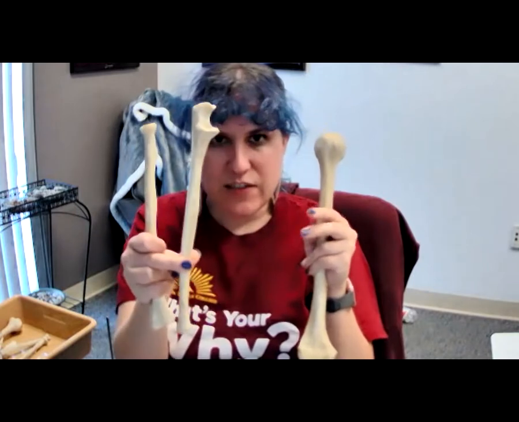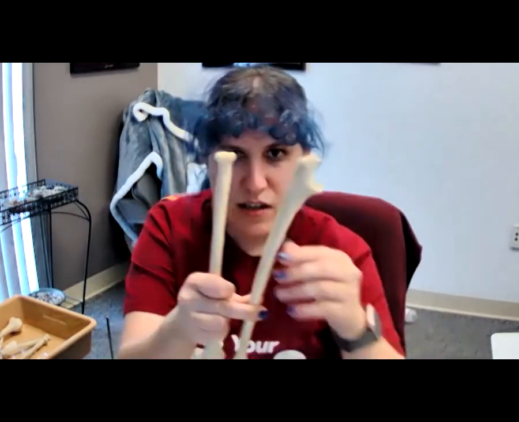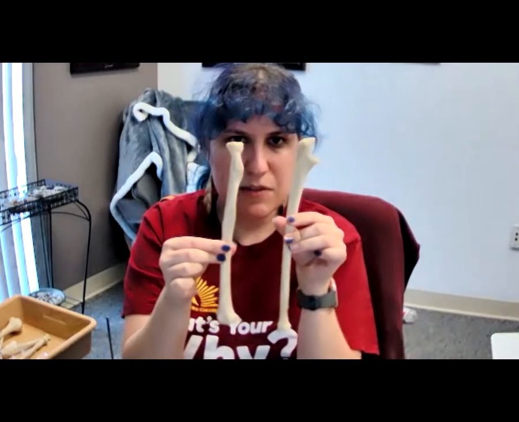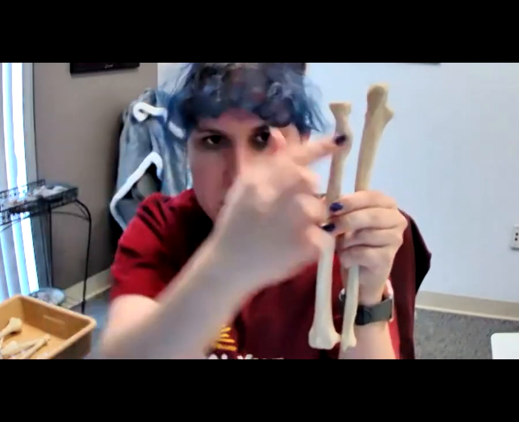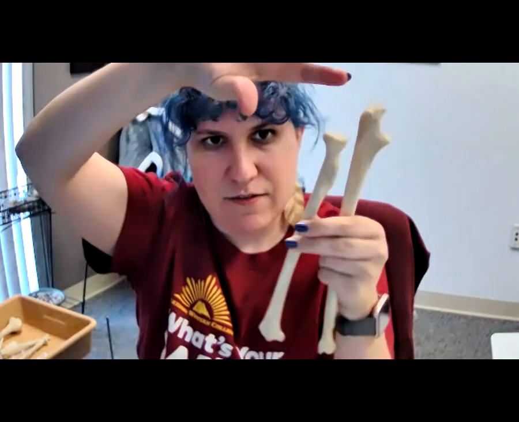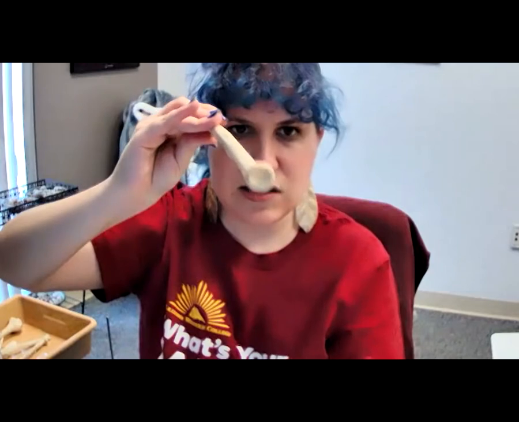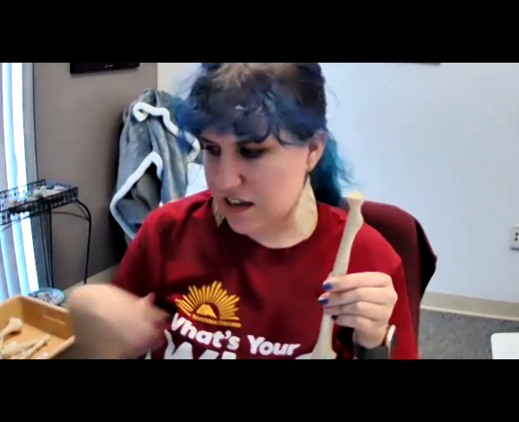And the ulna, as always, is very easy to identify because of this trochlear notch. The radius has some similarities to the ulna, but you'll notice it has sort of a point or a bulb right up here near the top. And then it has this kind of flat, rounded end like that. And actually the structure of this joint reminds me a lot of the sternal end of the clavicle.